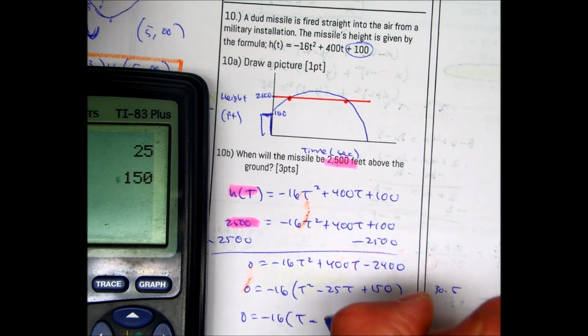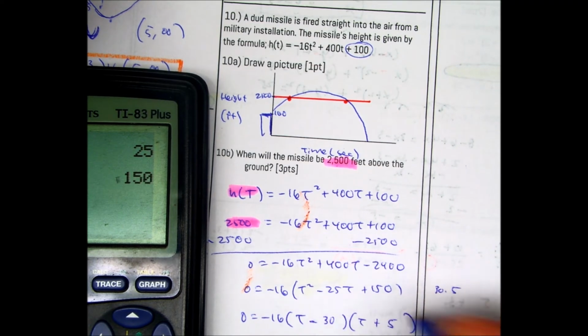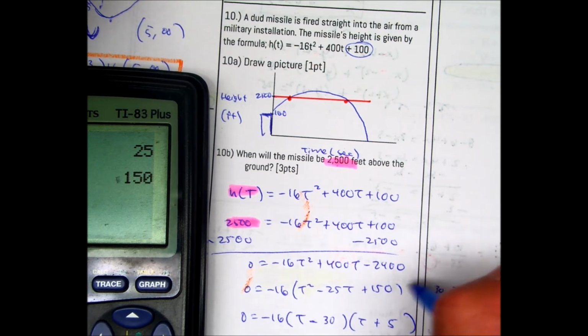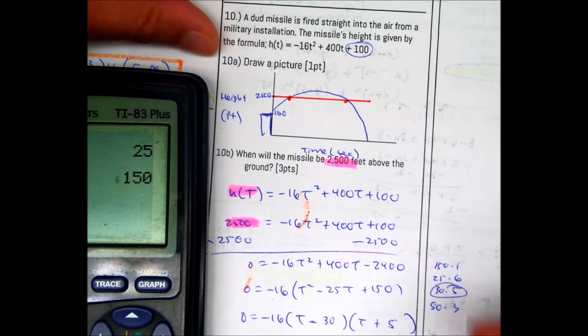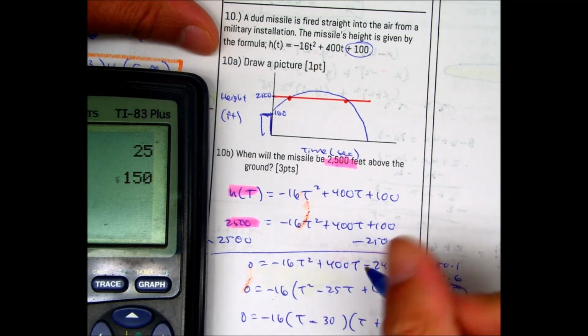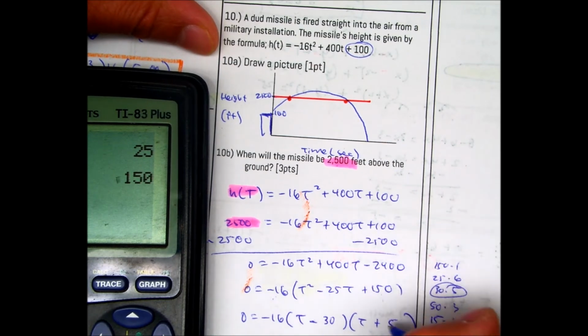30 and 5. Maybe that's not right. So 150 times 1, 25 times 6, 50 times 3. I think it's these two numbers. And then, nope, 15 and 10. Yeah, because I was like, these two multiply to be a negative, so this would be negative 15.